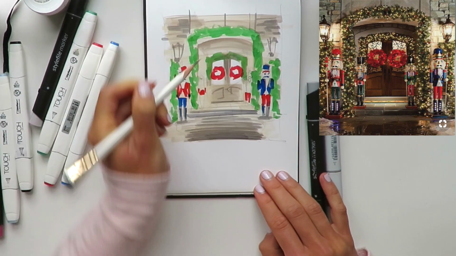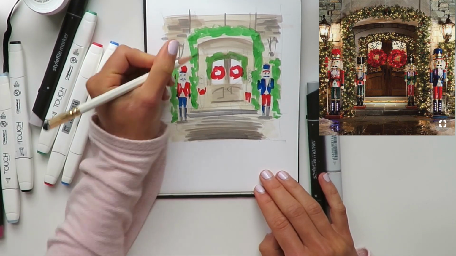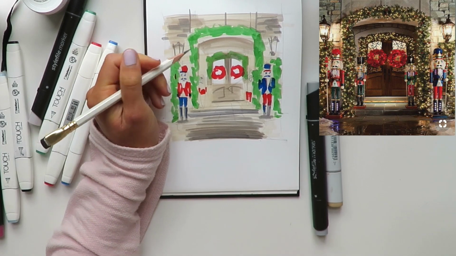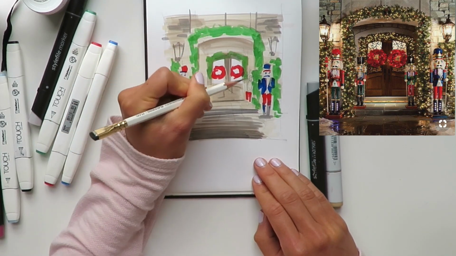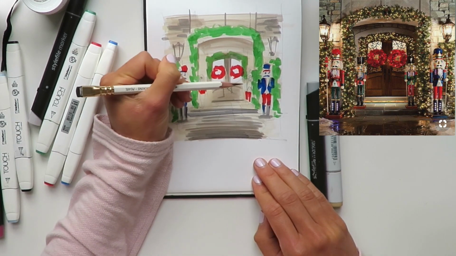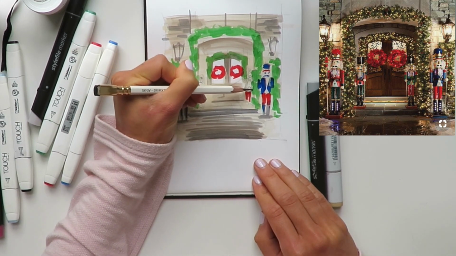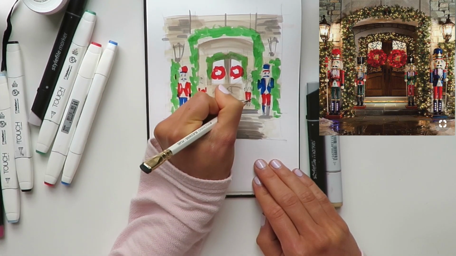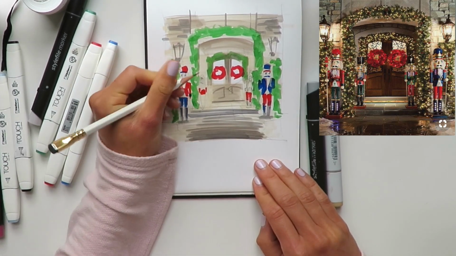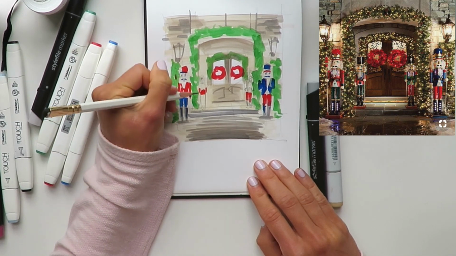So I simply take this head, draw it here. So here they have also these nice jackets, their arms, they're standing and holding something, and I'm just quickly outlining.